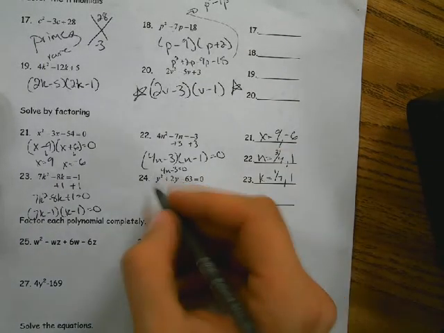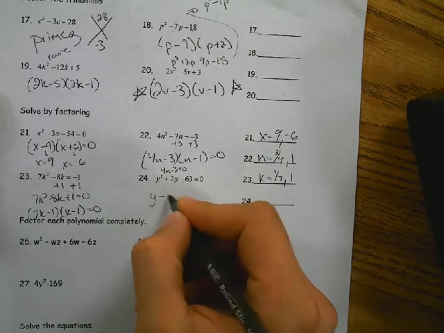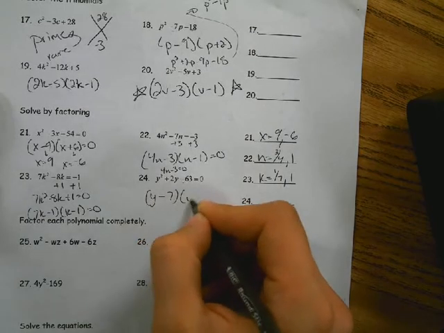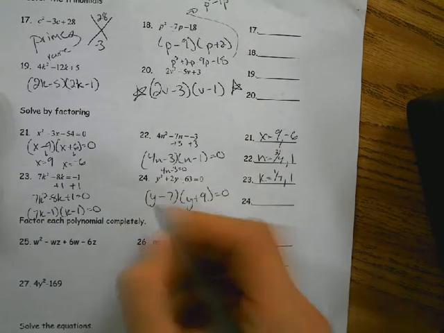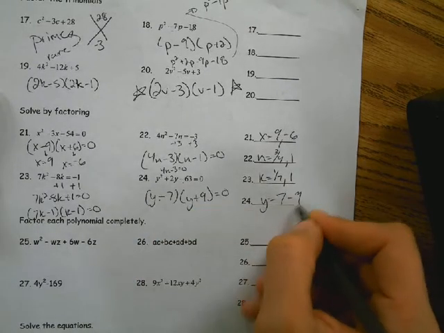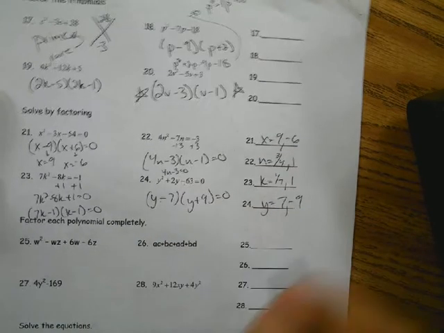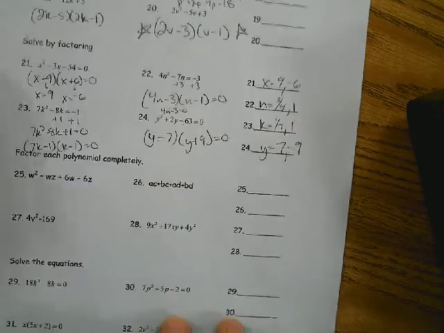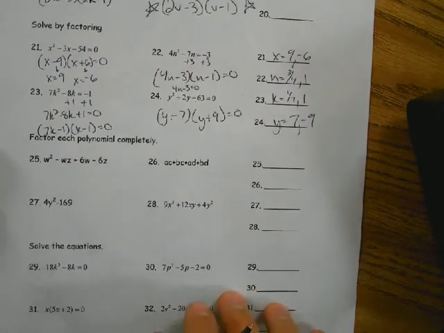Negative 63 and 2, so I've got y minus 7, y plus 9 equals 0. So y is going to be positive 7 from here, or negative 9 from right here. Either answer is fine.